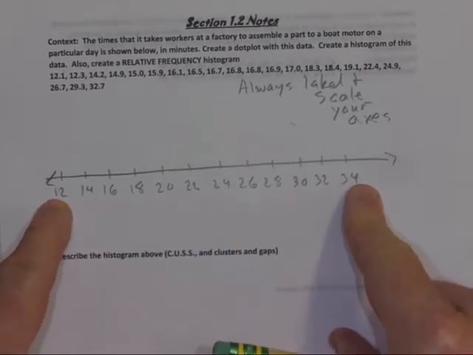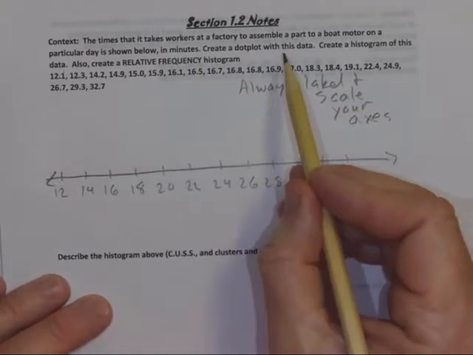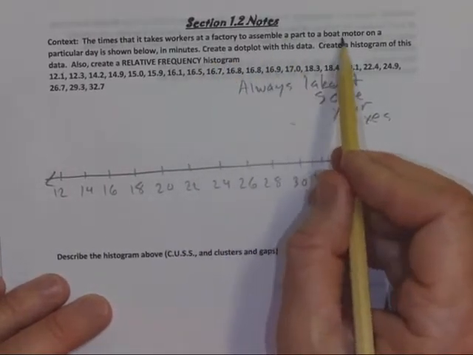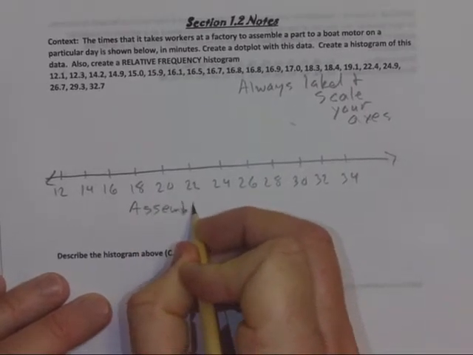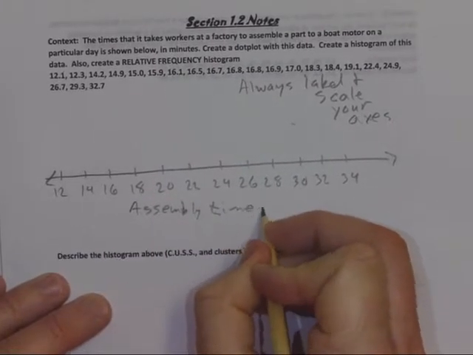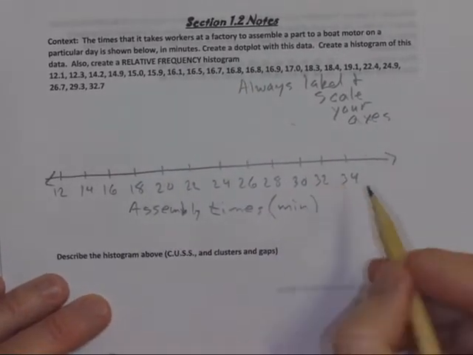But you just have to draw scaling. You technically only have to draw 2 numbers. Now, this graph doesn't have to be the neatest thing in the world, but we just want to, in general, see what's happening with the data. So that's the scaling. The labeling is to say the context. So this is assembly times for a boat part. So we can say assembly times, and always put the units if there is one, and this is in minutes. So there we go. That's labeled and scaled.